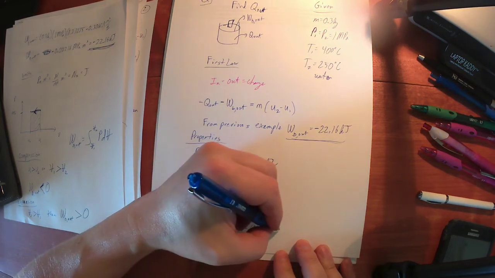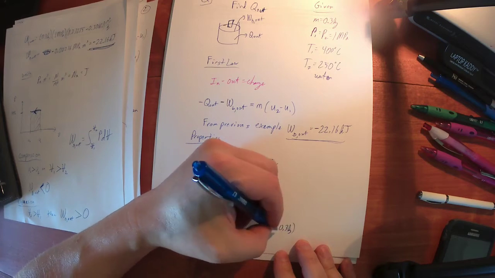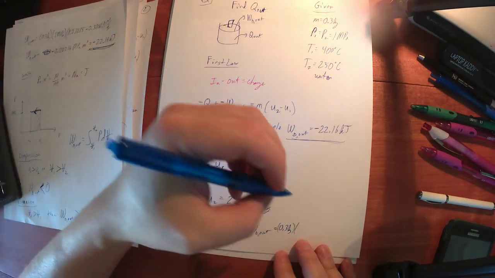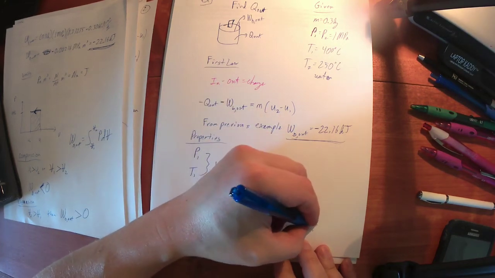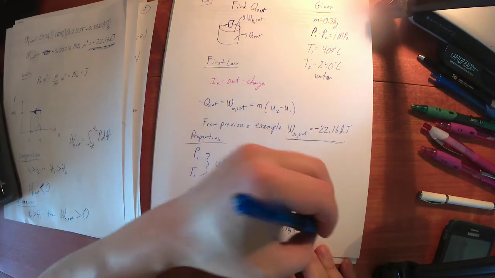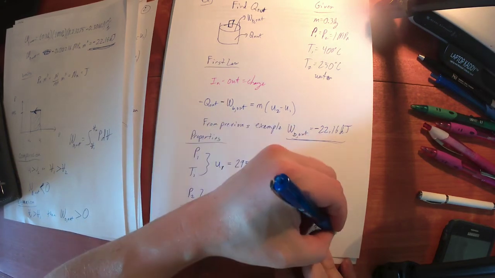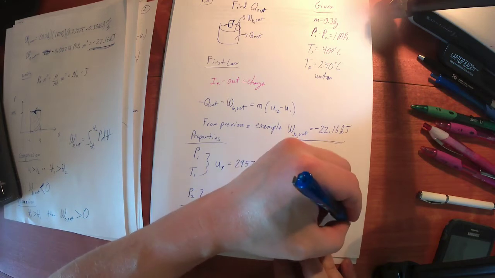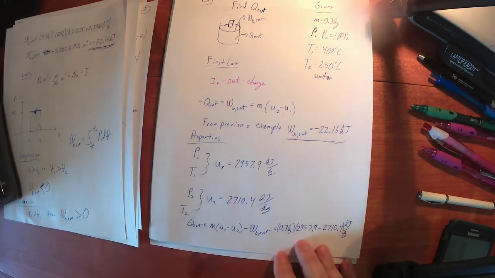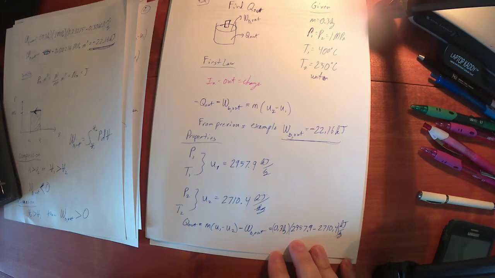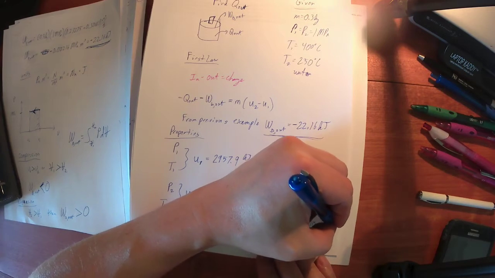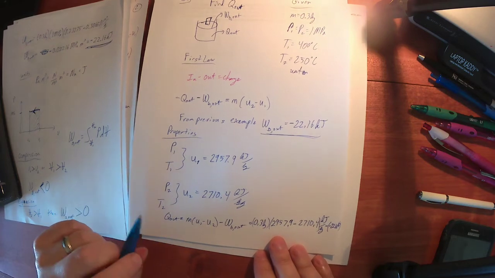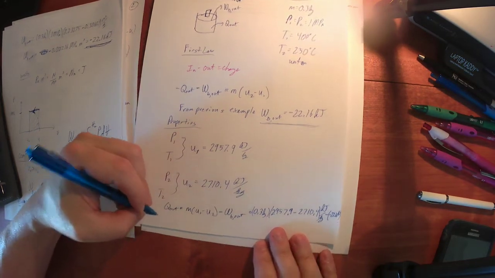So this is my mass. That is 0.3 kilograms times U1, 2957.9, minus 2710.4. Now, if we run out of time, write an answer down in the comments. Okay? Minus a negative 22.16 kilojoules. Sorry, I know that's too small. Okay? Let me just write that.